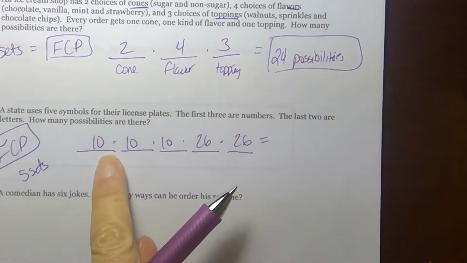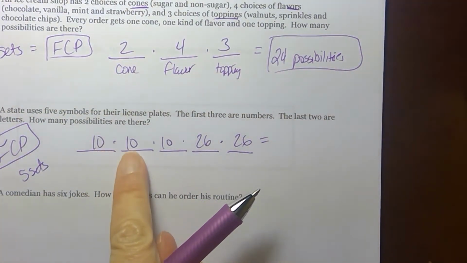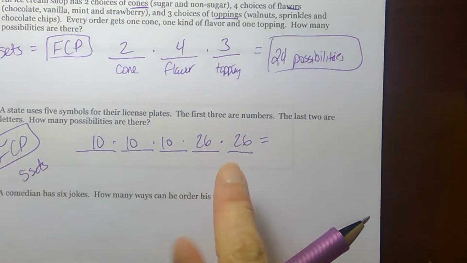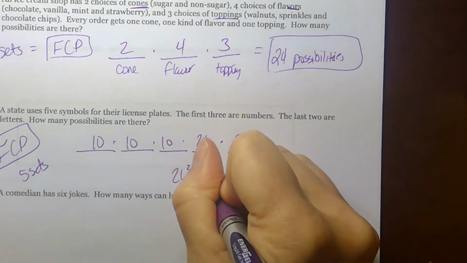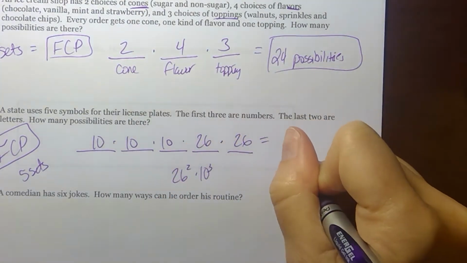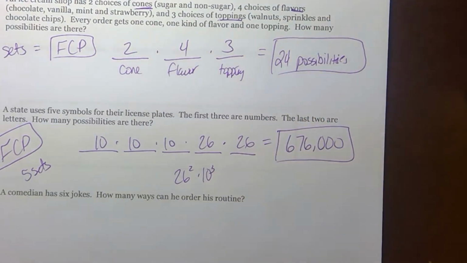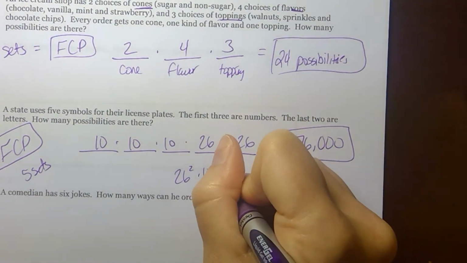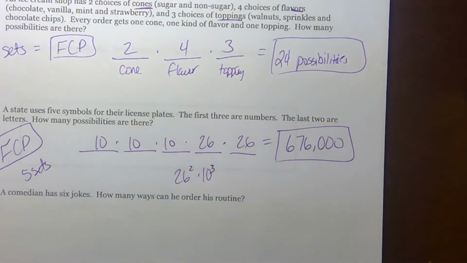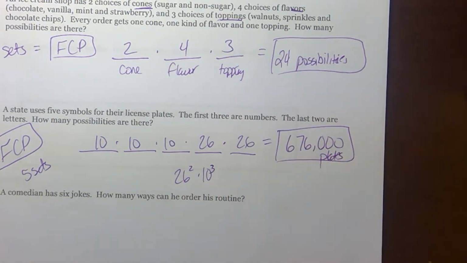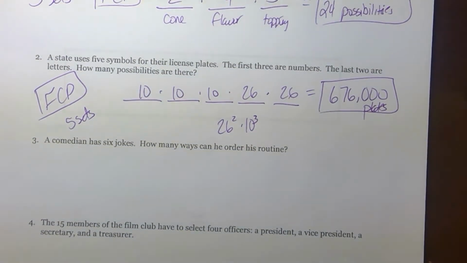And I know that I'm going to end with 3 zeros because 10 times 10 times 10. So all I really need to know is what is 26 squared to figure out the result. And 26 times 26 is 676. When I put the 3 zeros behind that, I have 676,000 possible license plates. What about number 3?